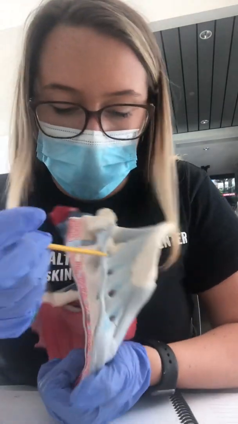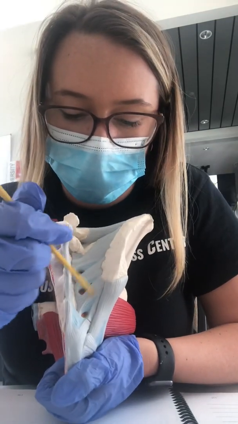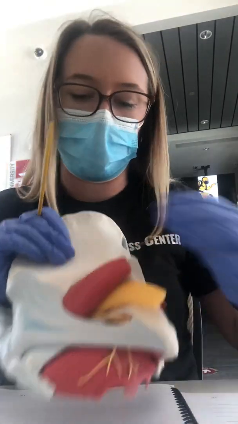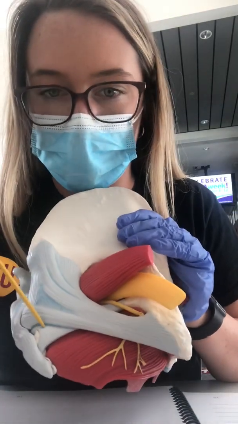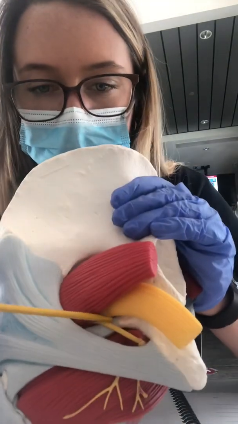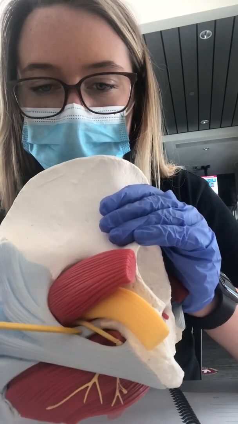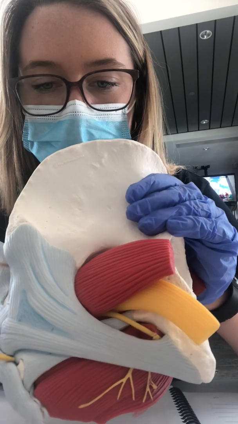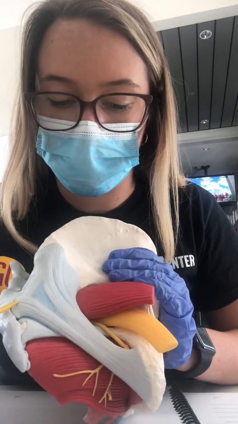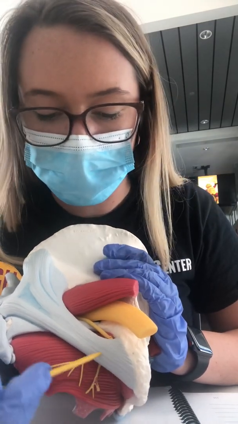Posterior sacroiliac is going to be these ligaments here. Oh, my hand was blocking right here. Sacrospinous is going to attach the sacrum to the ischial spine, so it kind of comes across. You see the pudendal nerve coming over it. So sacrospinous comes across here. And then we have sacrotuberous, which is also from the sacrum to the ischial tuberosity. So it's the big one that stretches across right here.